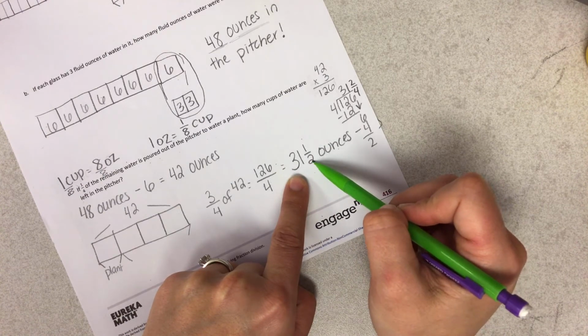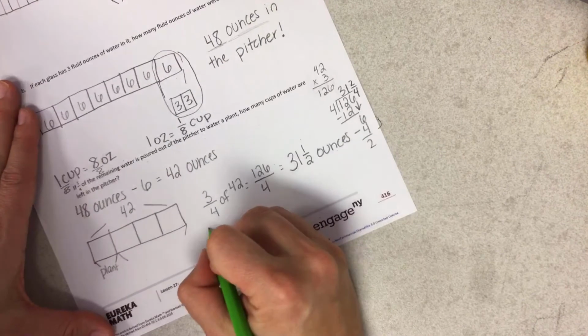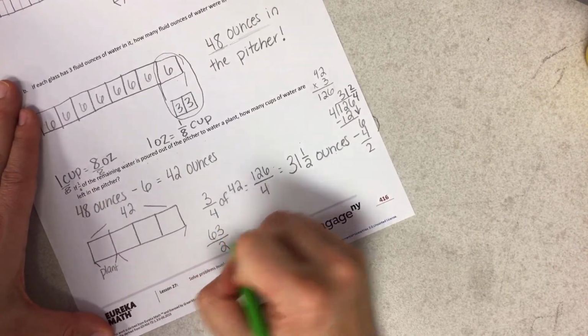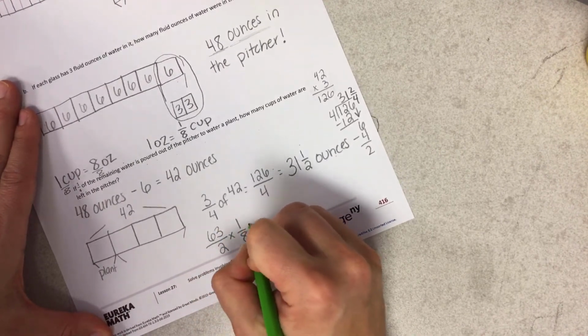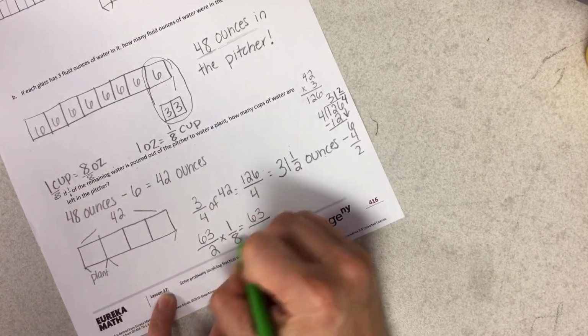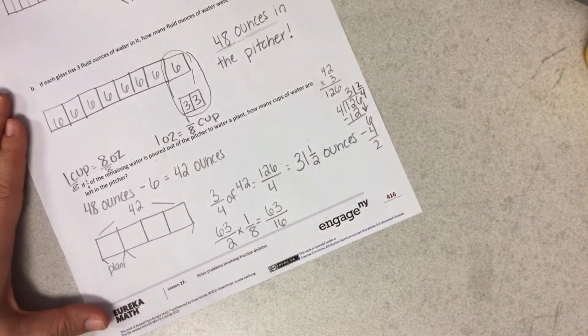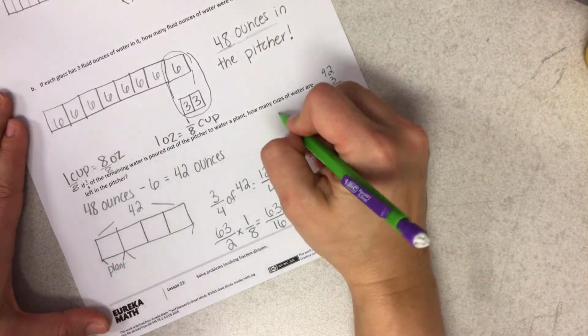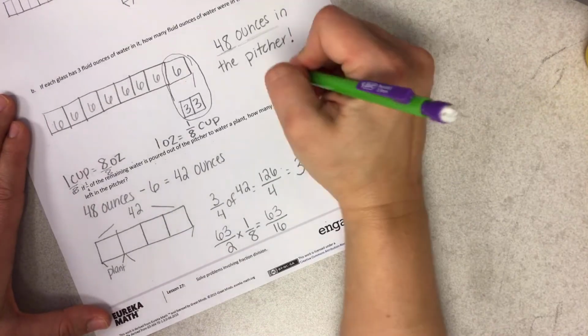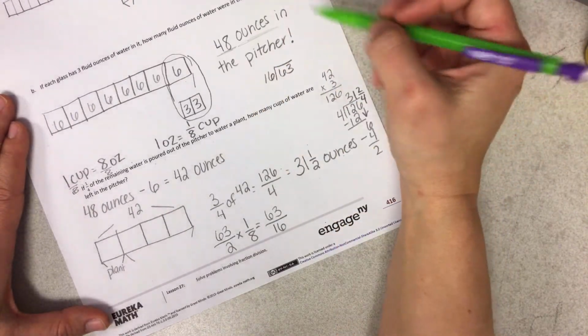So I'm going to do 2 times 31, which would be 62, plus 1 is 63 halves, and I'm going to multiply it by 1/8. Okay, so I'm going to multiply straight across, 63 sixteenths, and then I'm going to have to divide 63 sixteenths. Well, let me just do it up here. 63 divided by 16. Oh, let's see here.